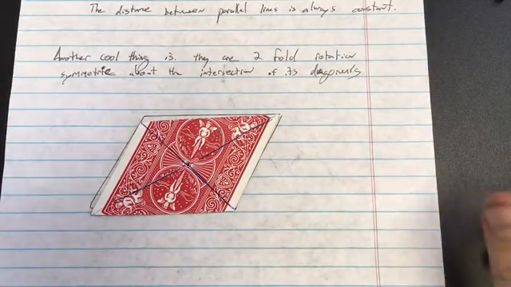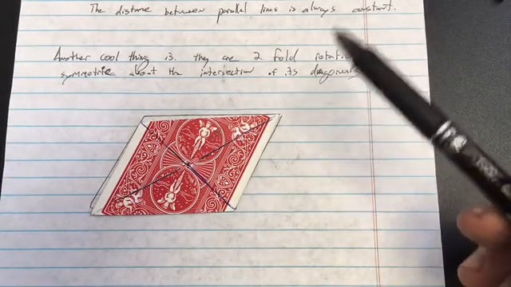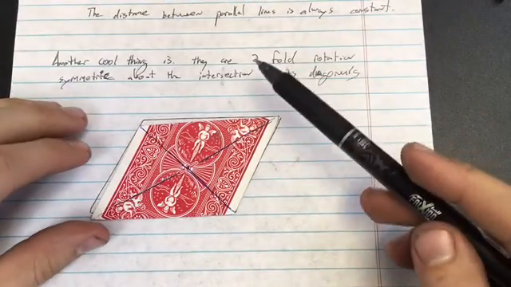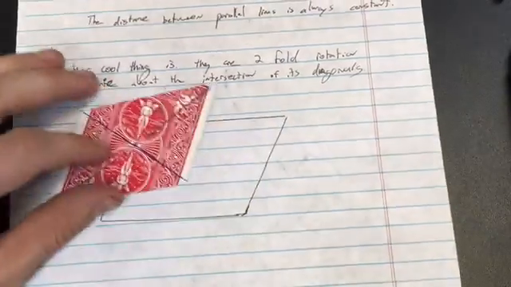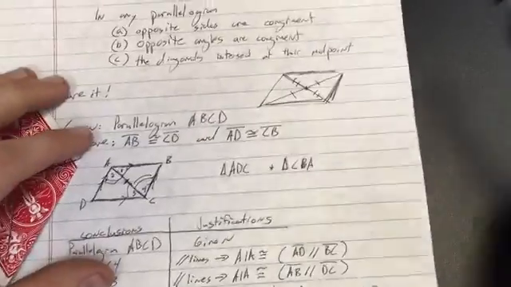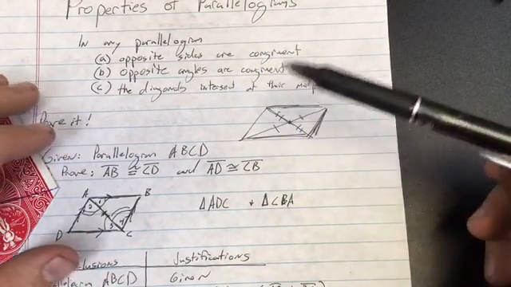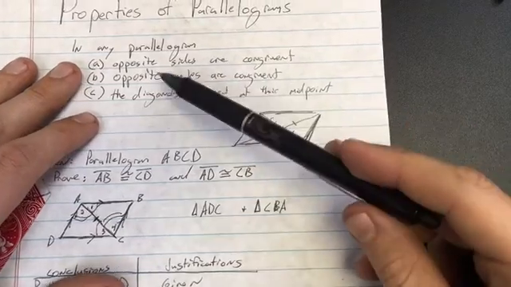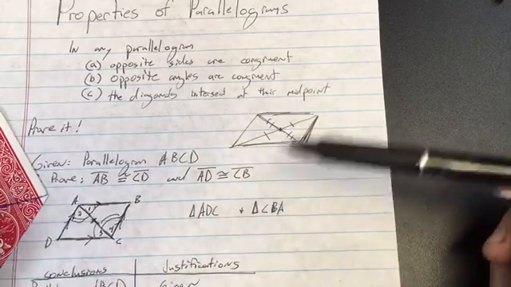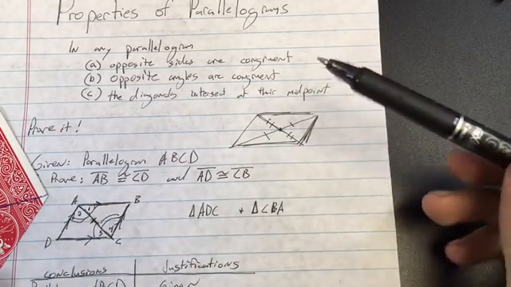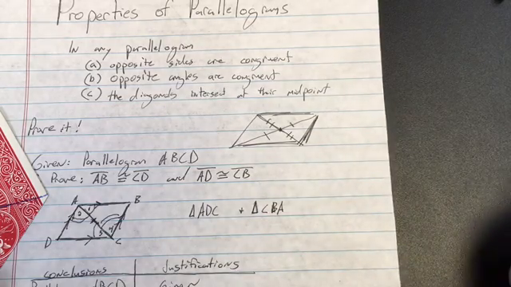Okay, be ready tomorrow to know how many fold rotation symmetry a parallelogram has. Know the corollary, which says that the distance between parallel lines is always constant. And you should have these memorized in the properties of parallelograms theorem. That's A, B, C. Opposite sides are congruent, opposite angles are congruent, and the diagonals intersect at their midpoint. I'd recommend taking these notes, and then you will be prepared.